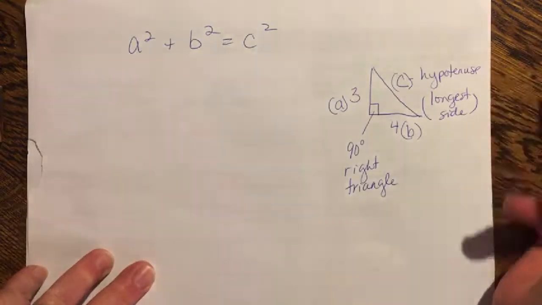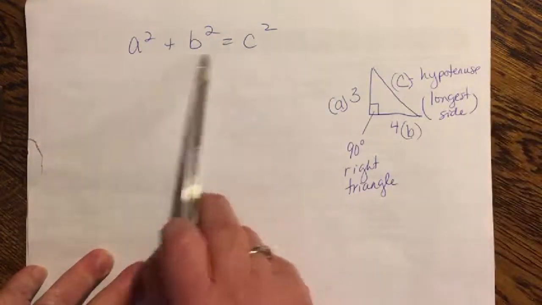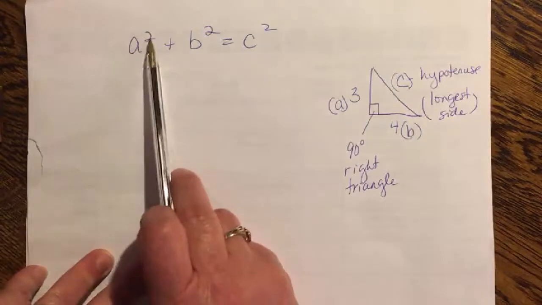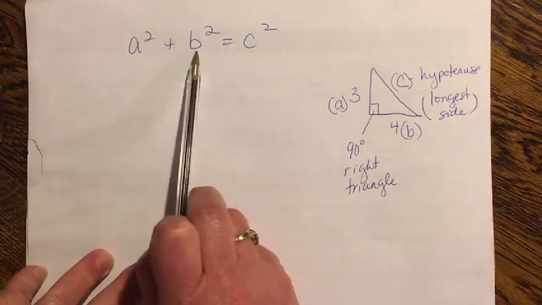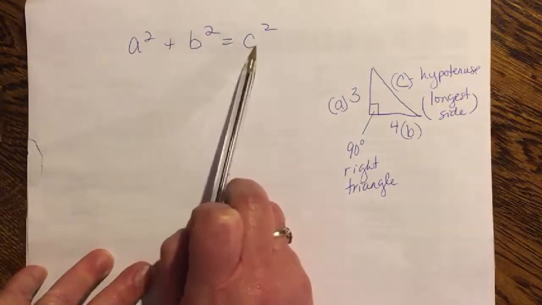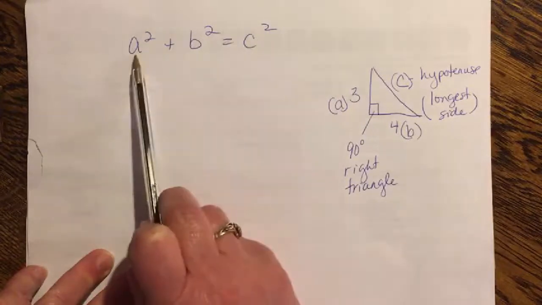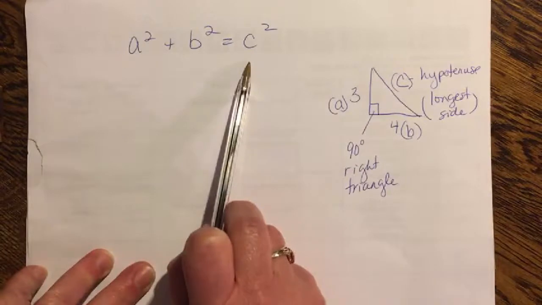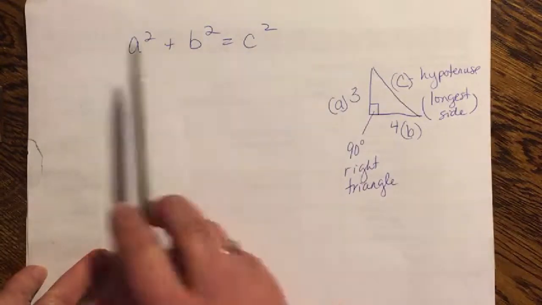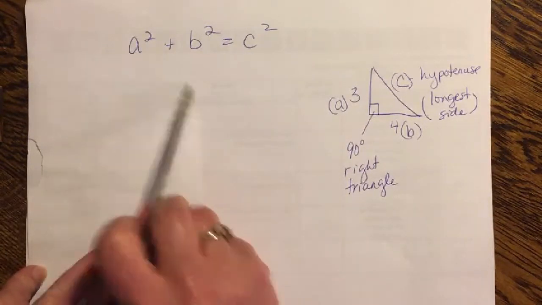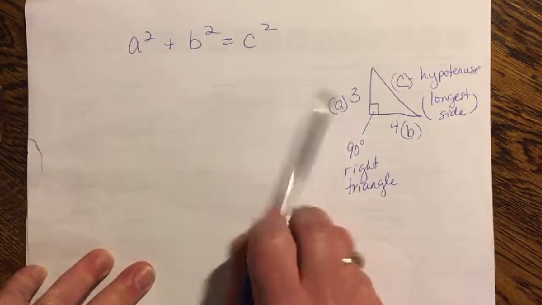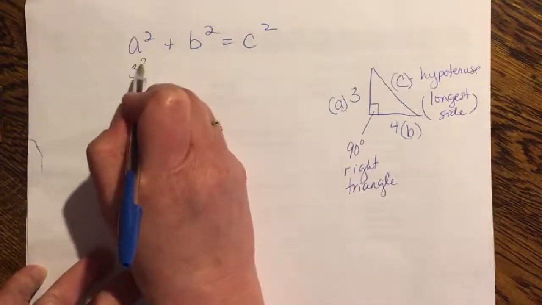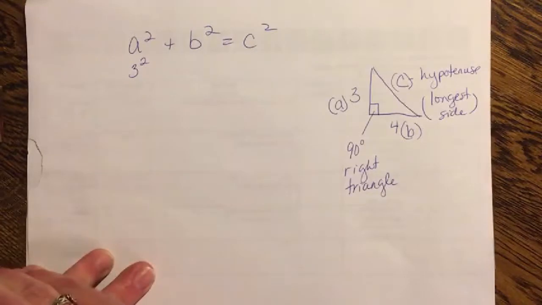Alright, so now we have to look at the formula. The formula tells me that I have to take an A and I have to square it. Then I add it to B squared, and it will equal C squared. So I have to use the picture to get my numbers for the values for the letters. So I look for A. I come over here. A is going to be 3. So I plug 3 in and put the 2 as a square.